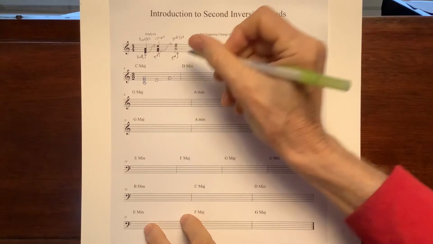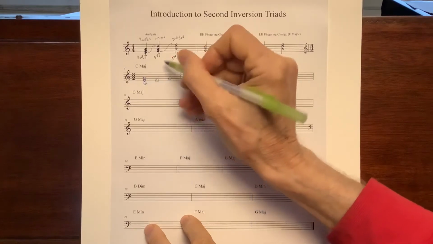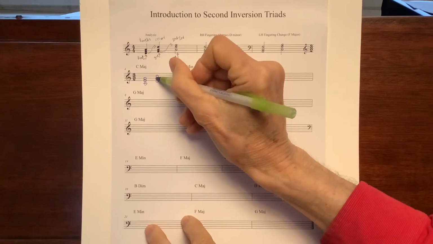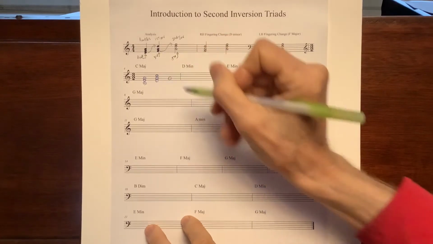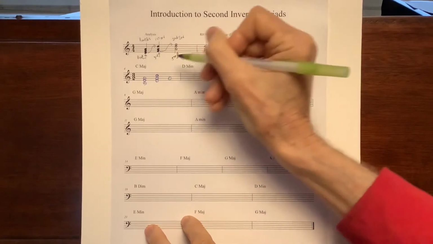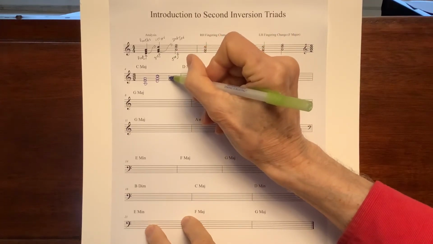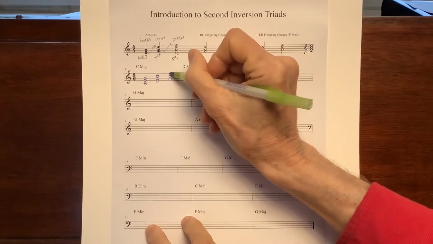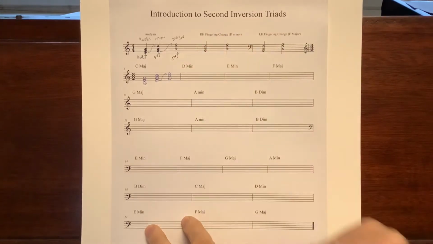All right, now we're going to bring the C up here. We're going to keep the E and the G. Bring the C up above. And get our first inversion triad. Looks pretty funky. All right, and then we're going to keep the G and the C and bring the E up for second inversion.